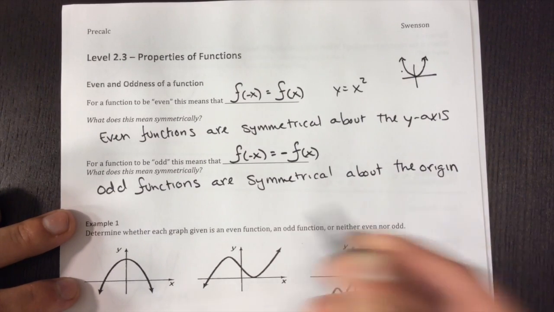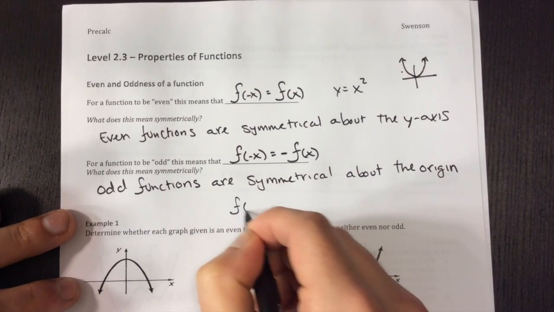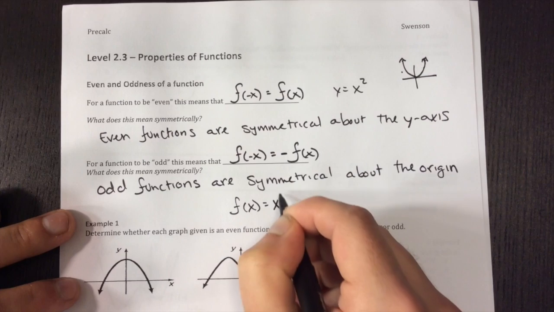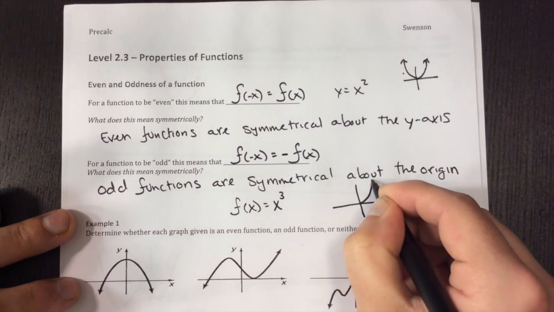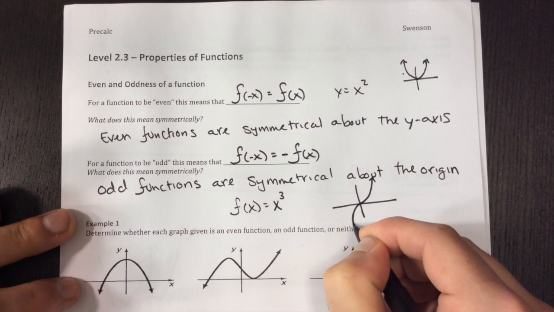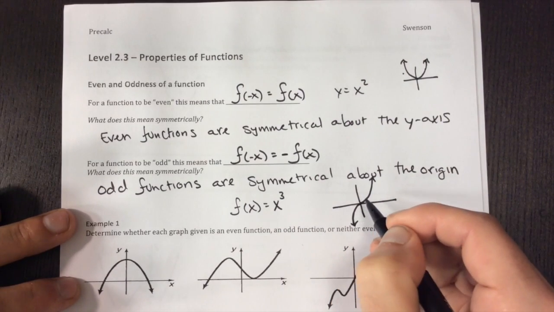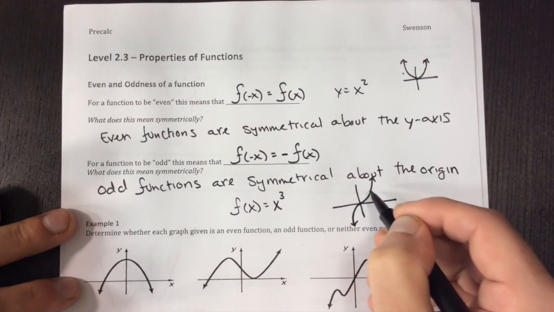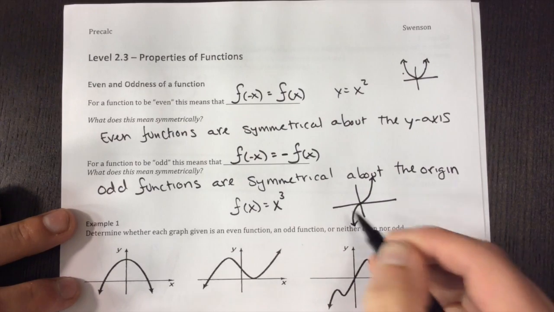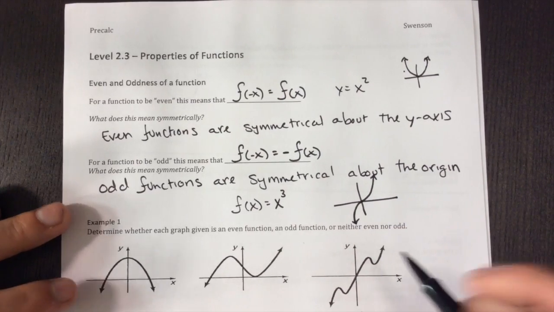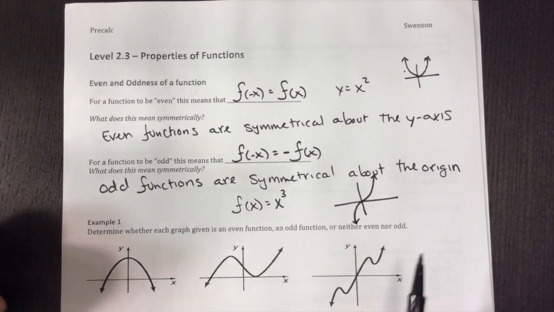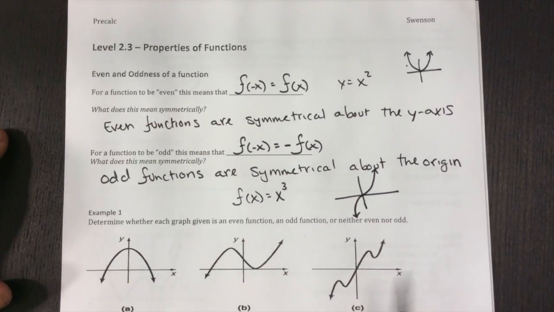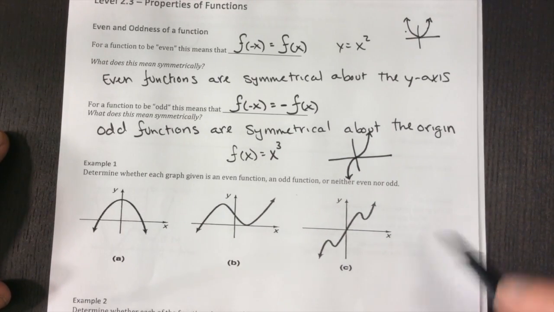And the common one that you've seen before, if we wanted to say f of x equals x cubed, that means I have one side up here and the other side down here. If I plug in a negative x, it's like getting a negative y value back out. We're symmetrical about the origin. So these are really common things that happen with various different functions, and we're going to examine them in this level.